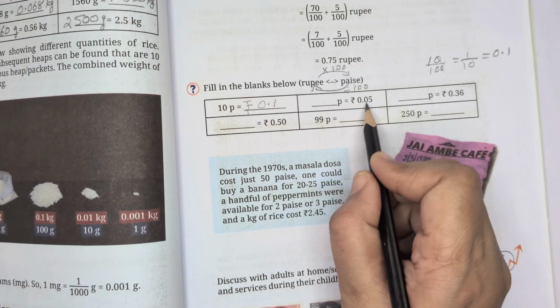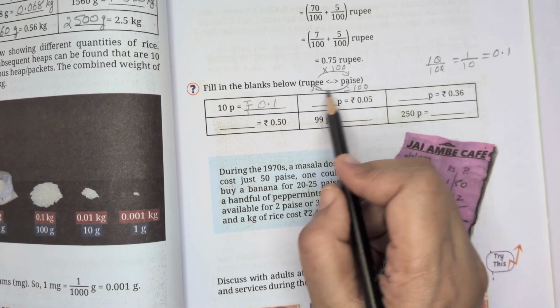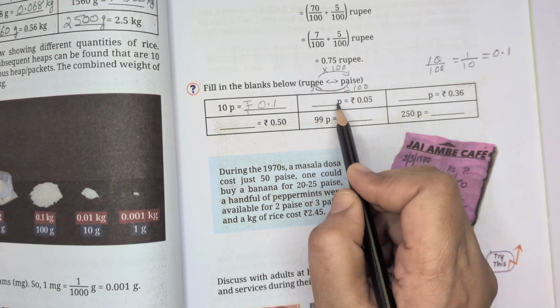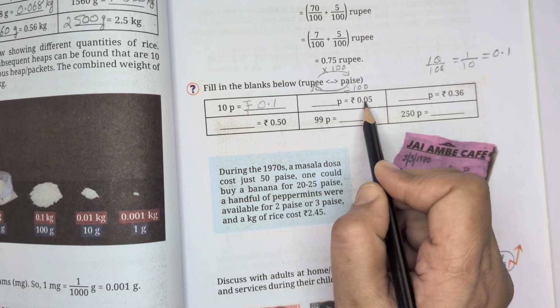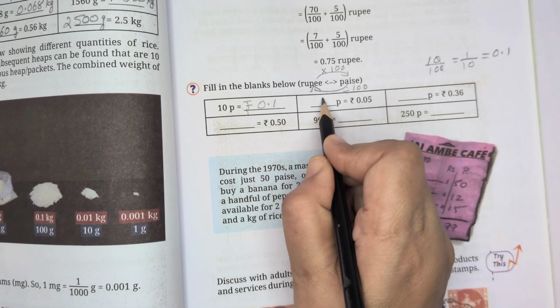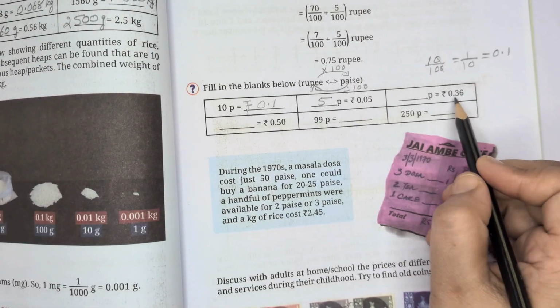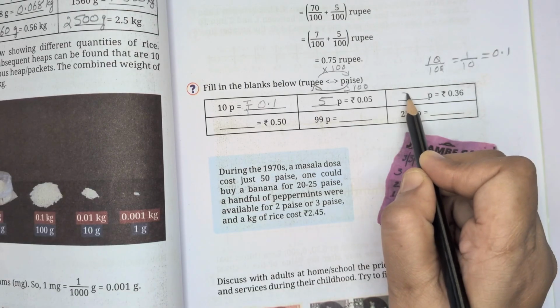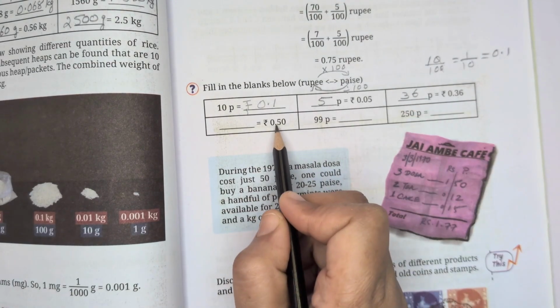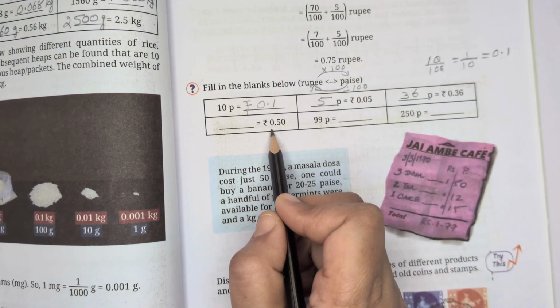Here 0.05 rupee is there. So rupee we need in paise. Multiply by 100. When you are multiplying by 100, we will get here 5. This also in rupee. Multiply by 100. We will get 36. 50 rupees. Multiply by 100.